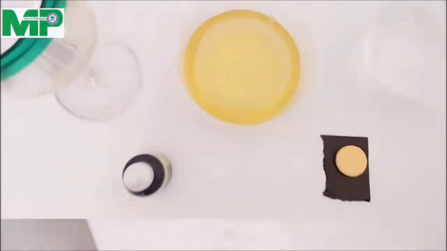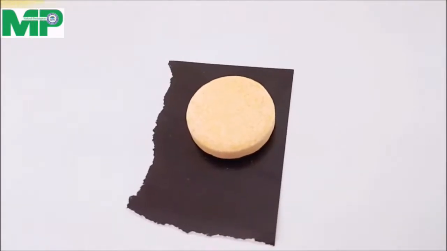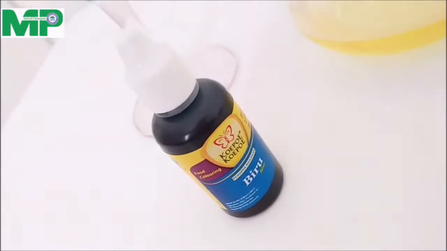What we need in making a lava lamp is an effervescent tablet like Redoxon, food coloring, water, cooking oil, and a glass.